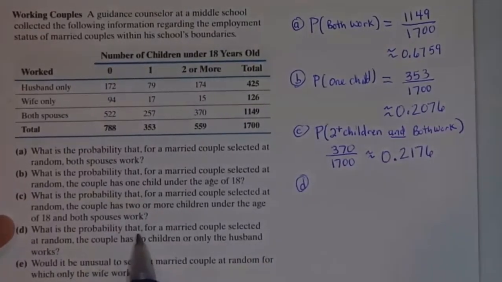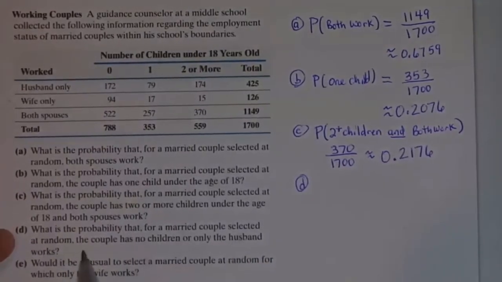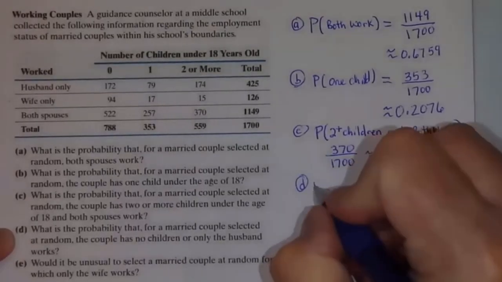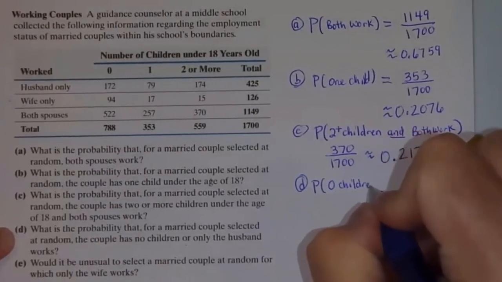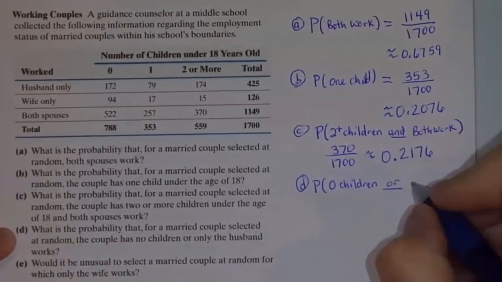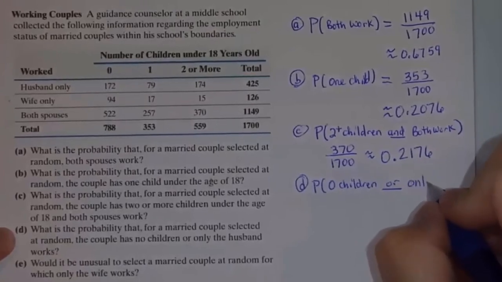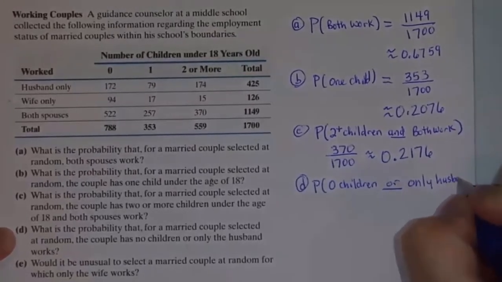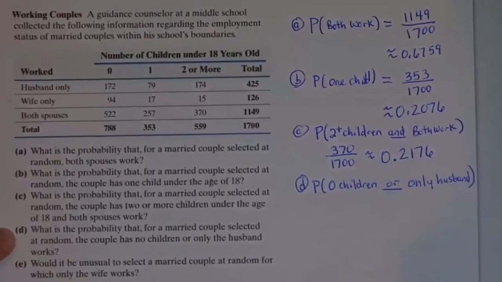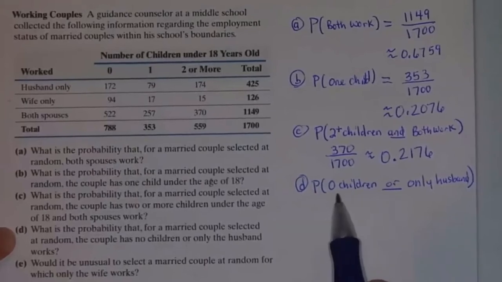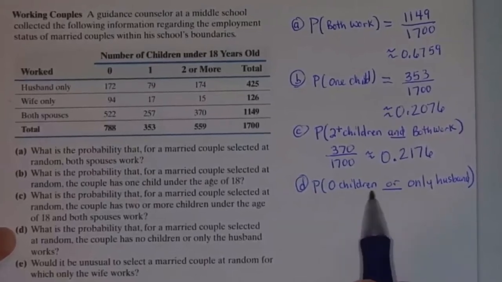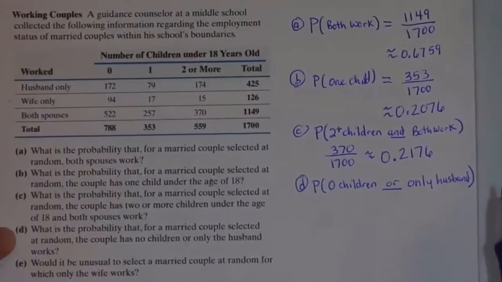D. What is the probability that for a married couple selected at random, the couple has no children or only the husband works? So the probability of 0 children or only the husband works. Now this is an or question. So in order to figure out this probability, I'm going to add. I'm going to use an addition rule.